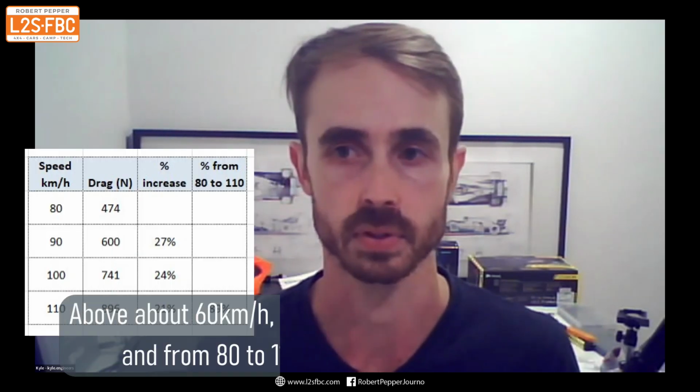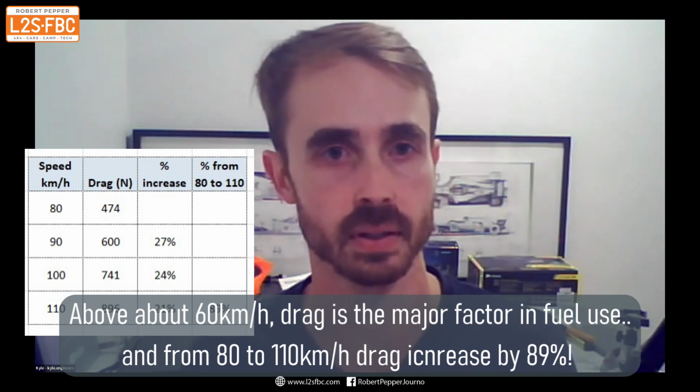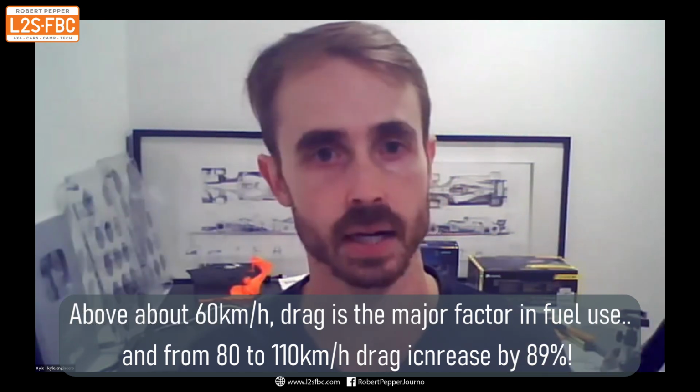I ran some quick numbers on this, and a 10% velocity increase, say from 100 k's an hour to 110 k's an hour, works out to be around a 21% drag increase. So it's not quite equivalent in terms of drag reduction versus speed reduction.